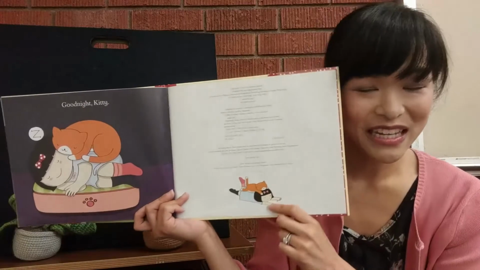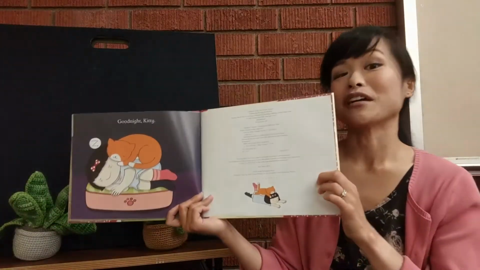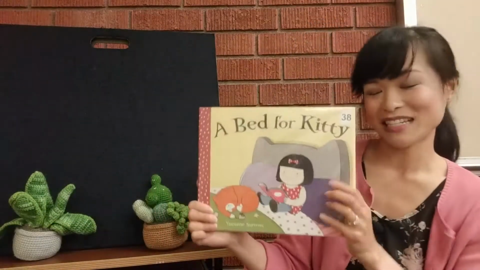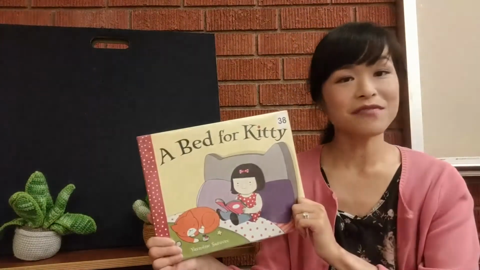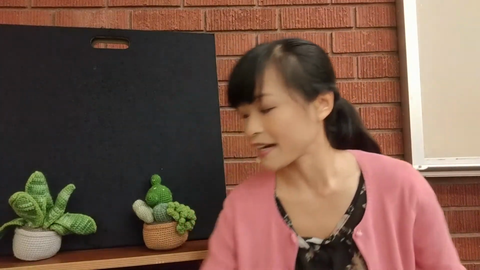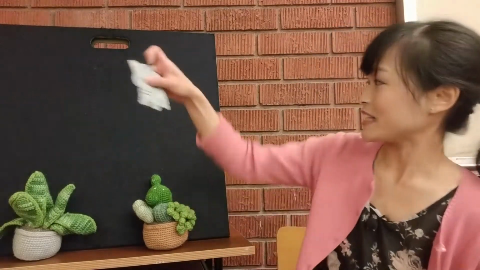So maybe Kitty just needed a little encouragement to show that the bed was really the best place to sleep. And that was our story of A Bed for Kitty. Now, I have another rhyme to share about a little kitty.